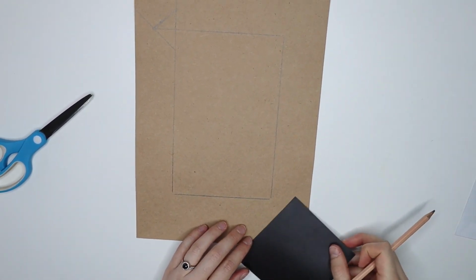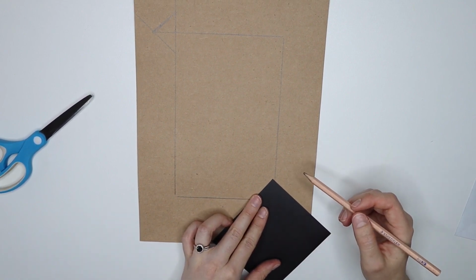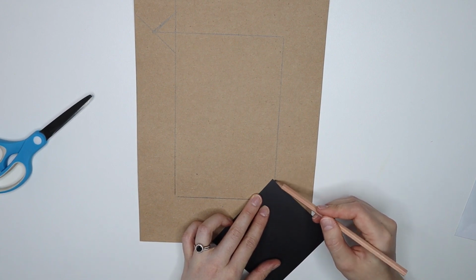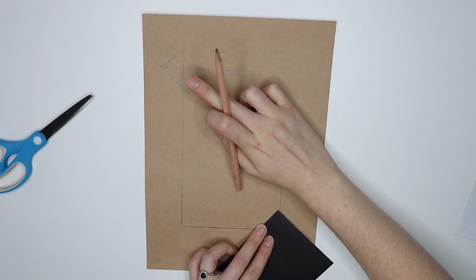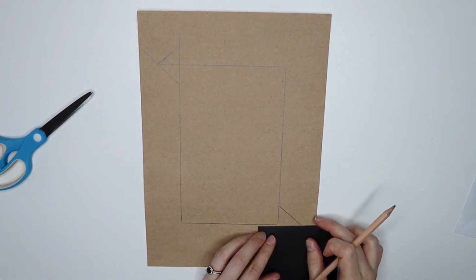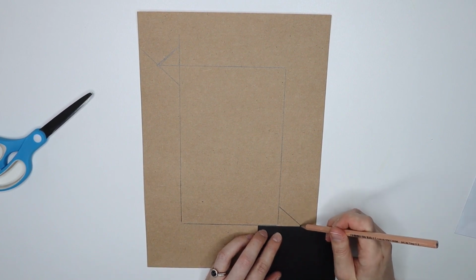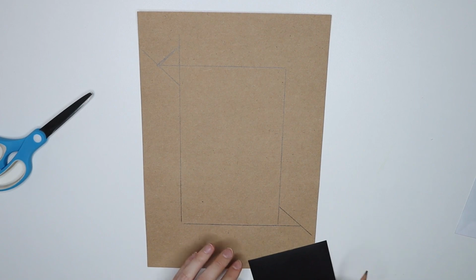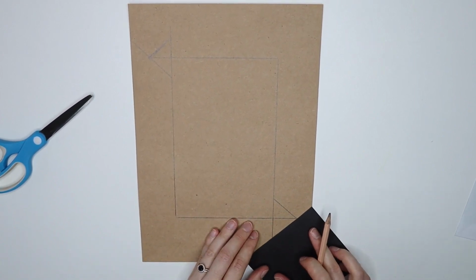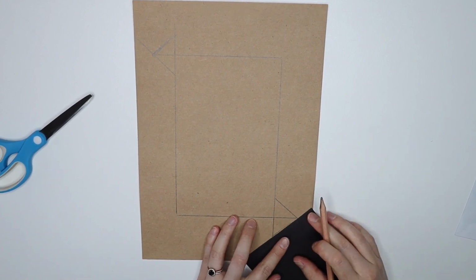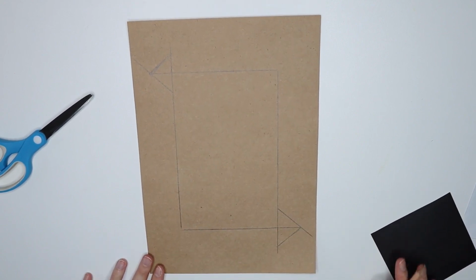And doing that exact same thing as what we just did. Again, trying to get it as close to that first corner as we can, but as I said, we can fix this up once we cut it out, so don't stress too much. Okay, that is your template complete.